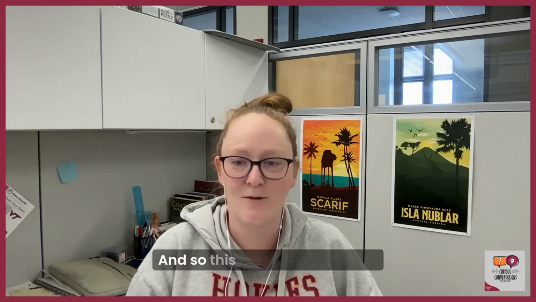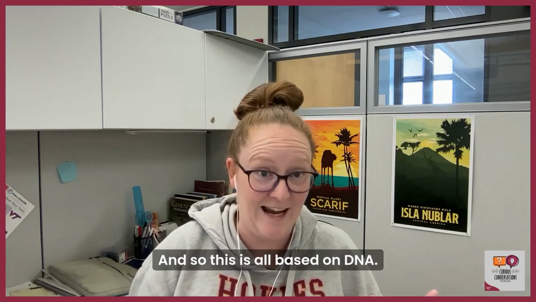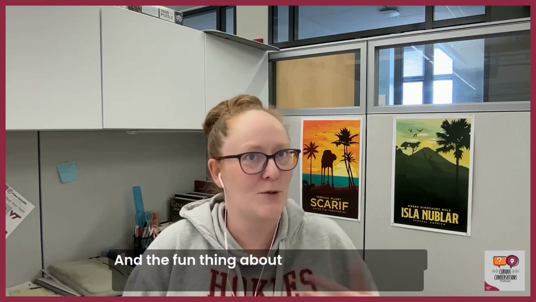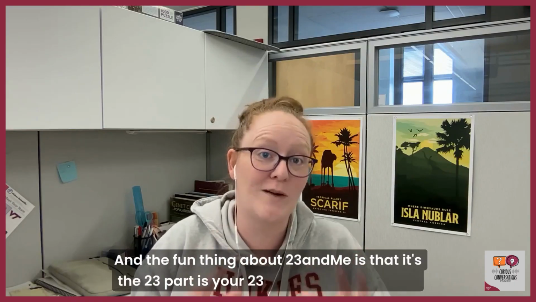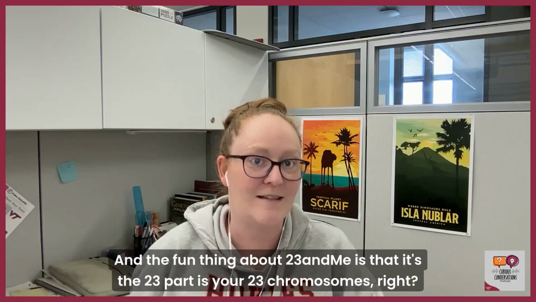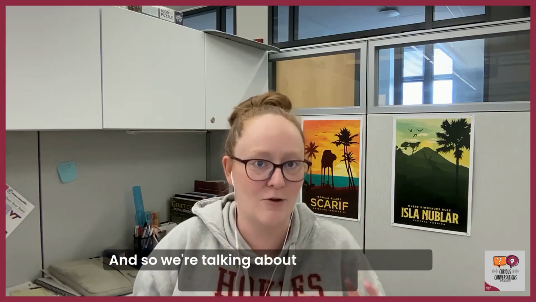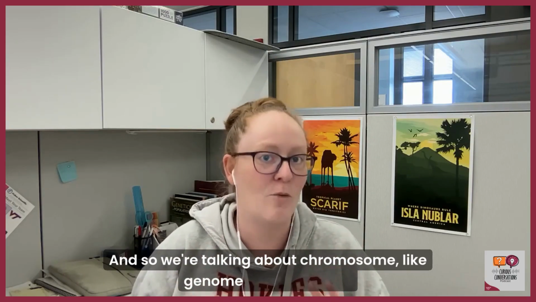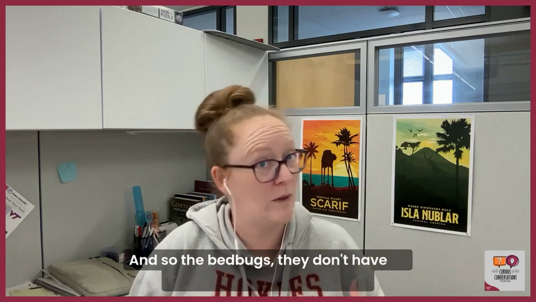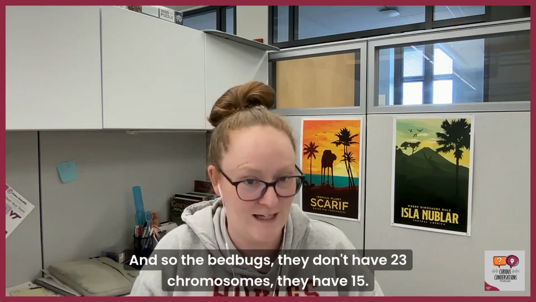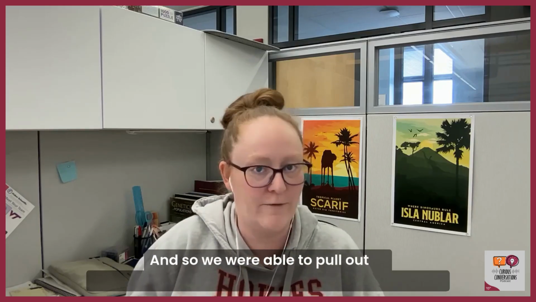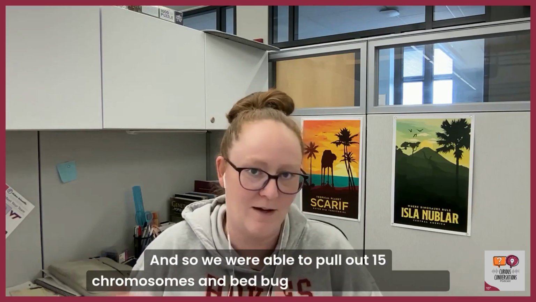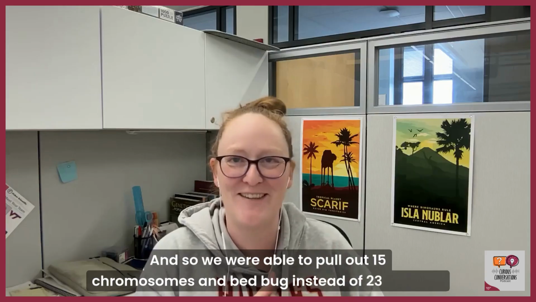This is all based on DNA. And the fun thing about 23andMe is that the 23 part is your 23 chromosomes. So we're talking about chromosome, like genome evolution here. The bed bugs don't have 23 chromosomes. They have 15. So we were able to pull out 15 chromosomes in a bed bug instead of 23andMe.